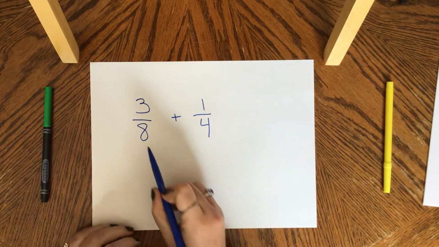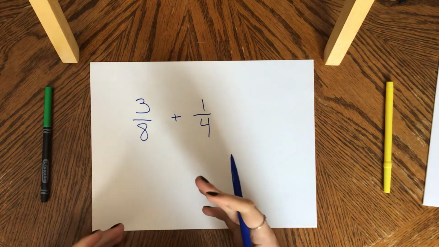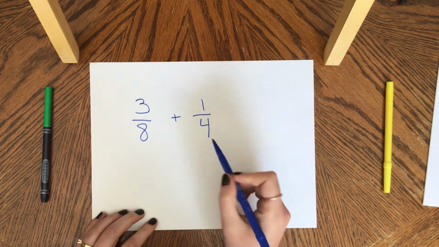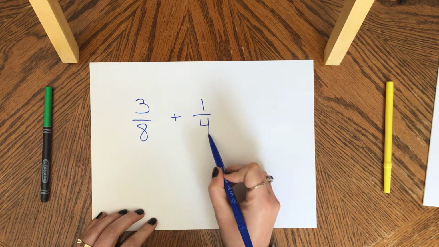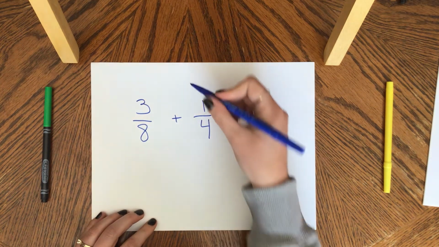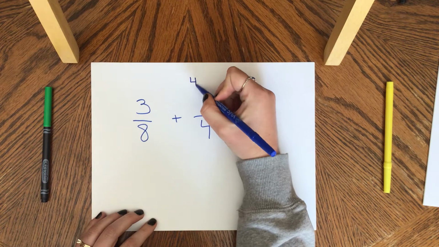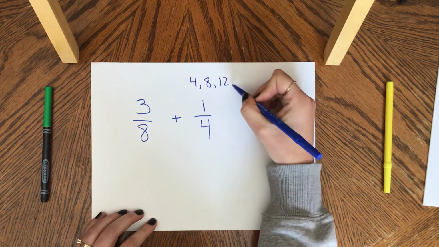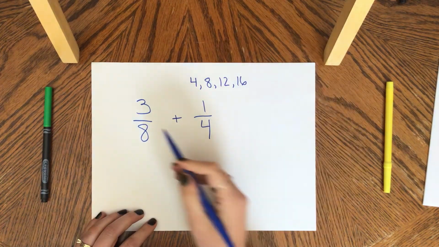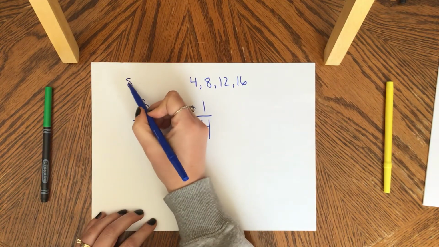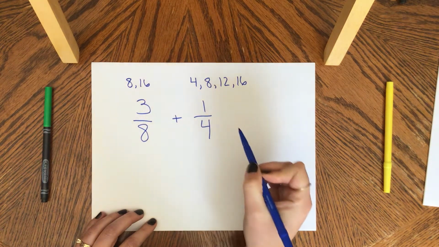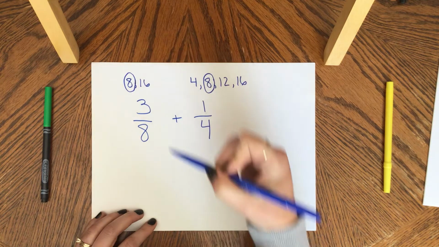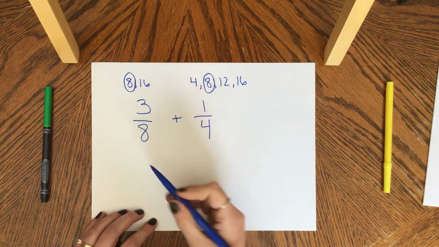So something that 8 and 4 can both go into is 8. If I don't know what to use for my denominator, I count by this number. I count by the smaller of the two numbers. So I list the multiples of 4. 4, 8, 12, 16. I'm going to stop. If I listed my multiples of 8, I would say 8, 16. But I can see that 8 is a number that they both have in common. So I'm going to use that as my denominator.